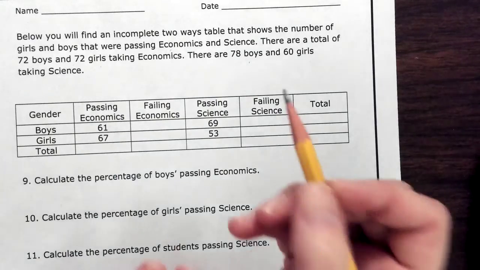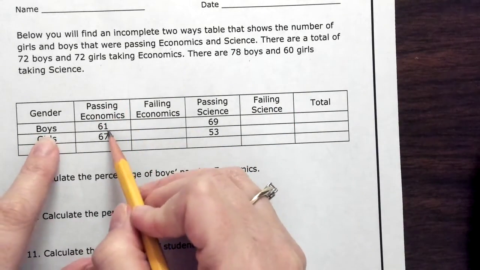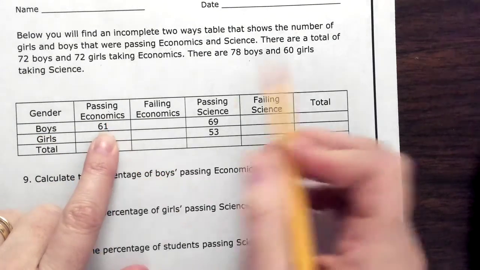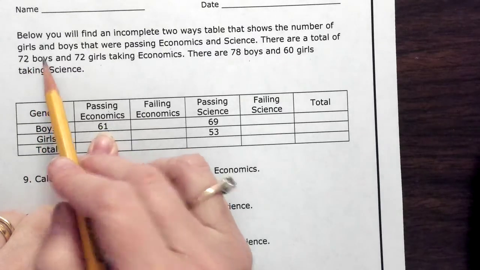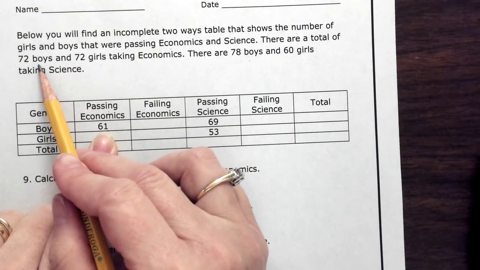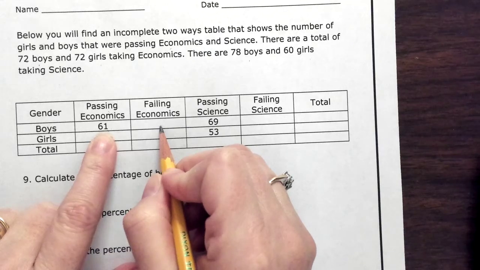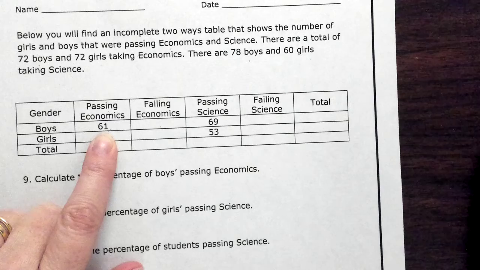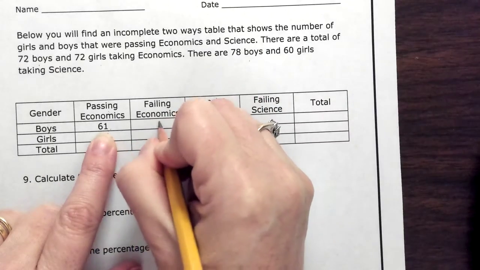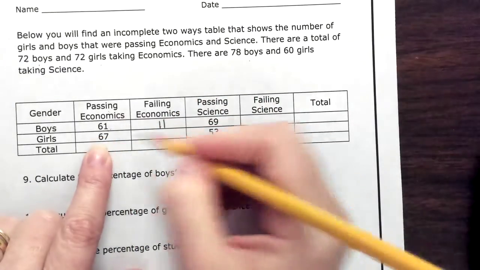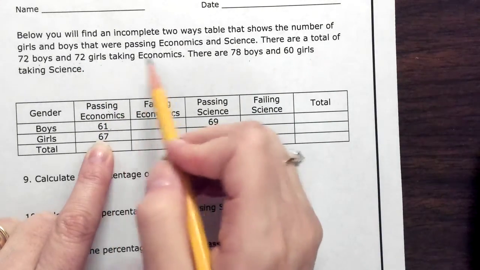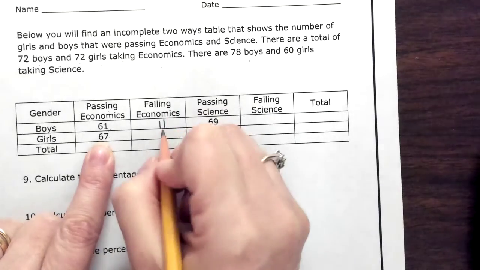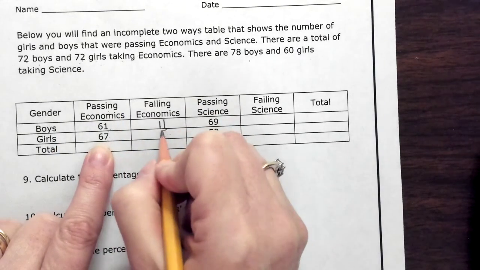Okay. So if we know that there are 61 boys passing economics, and we know that there are a total of 72 boys that are taking economics, then how many does that leave that would be failing? 72 minus 61. So you can use your calculator. And that would leave 11. So 11 failing. Same thing for the girls. If there are 72 girls taking economics, 67 are passing, how many does that leave that are failing? Well, that's 72 minus the 67 leaves 5.